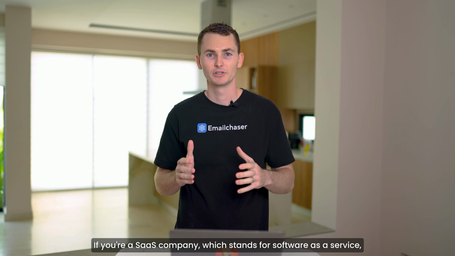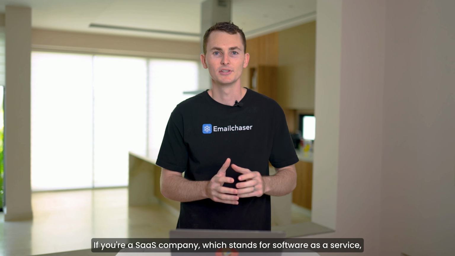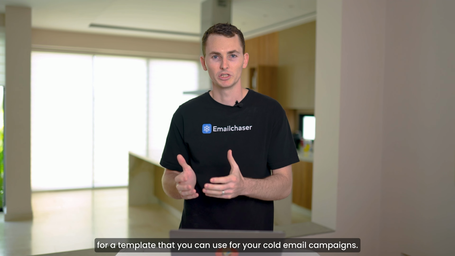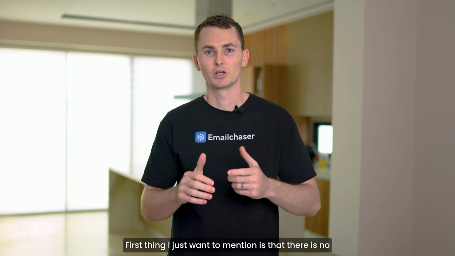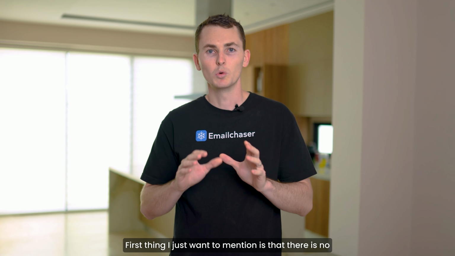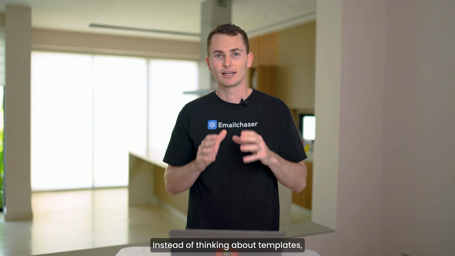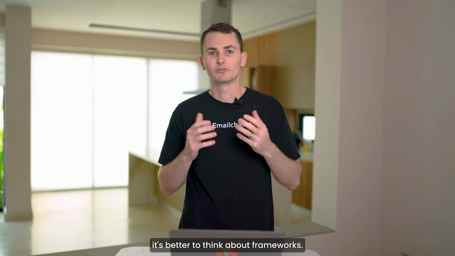If you're a SaaS company, which stands for Software as a Service, then you might be looking for a template that you can use for your cold email campaigns. First thing I just want to mention is that there is no one template that you can copy which is going to get you results. Instead of thinking about templates, it's better to think about frameworks.